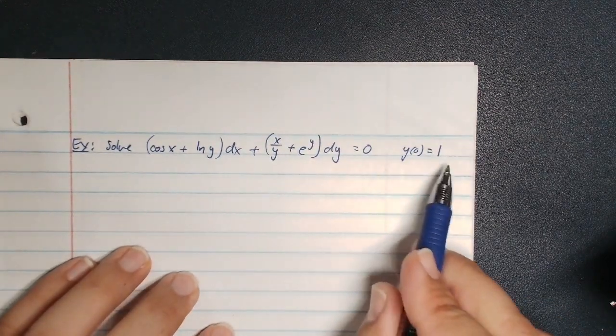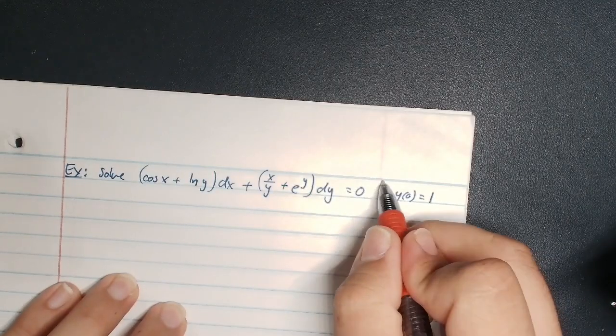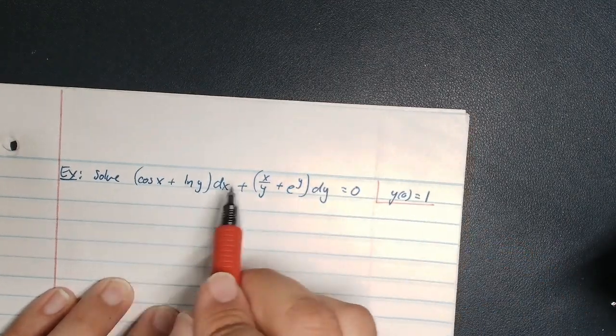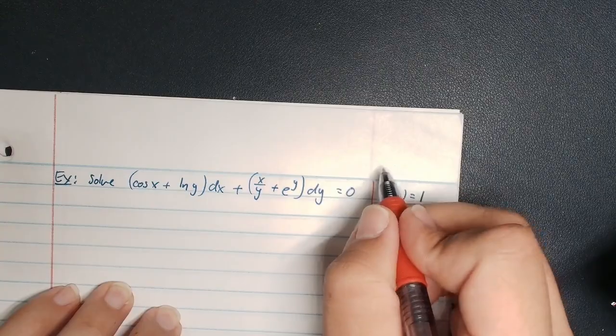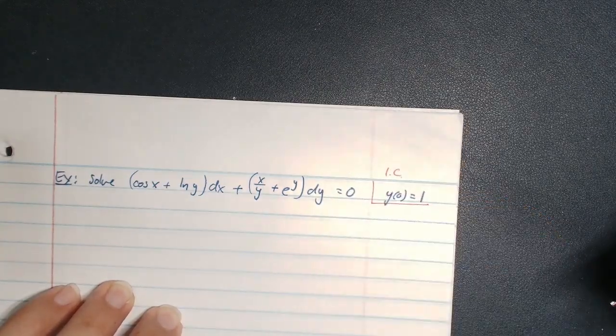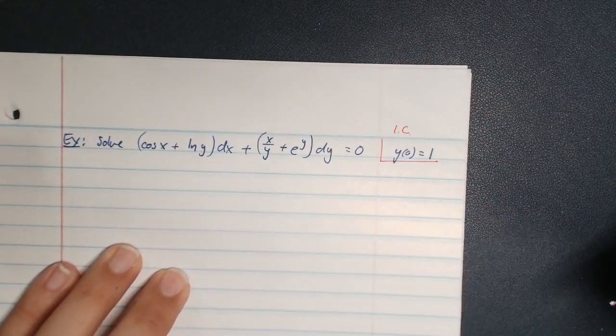Okay, we won't use this until the very end. This is our initial condition. We're going to find the general solution using the process that we just saw, and then at the very end we'll throw in our initial conditions to find a particular solution.